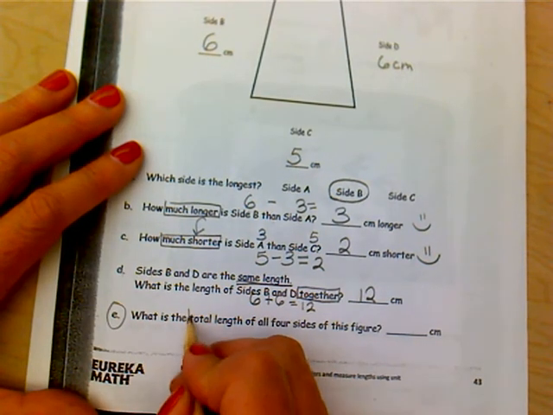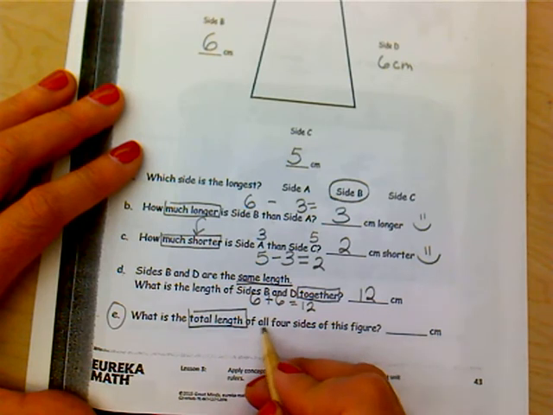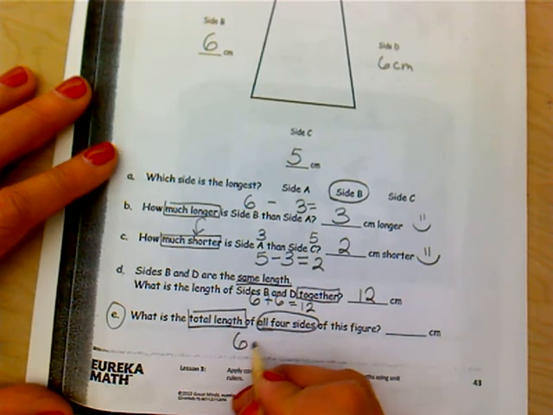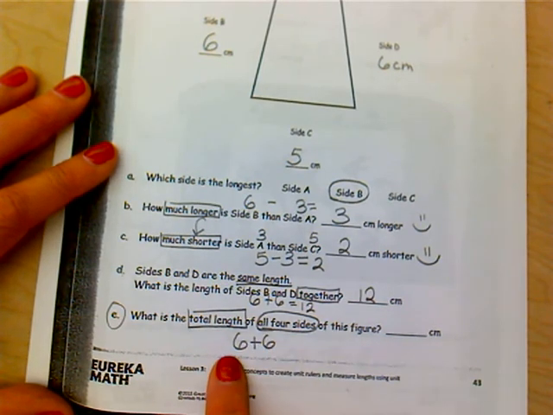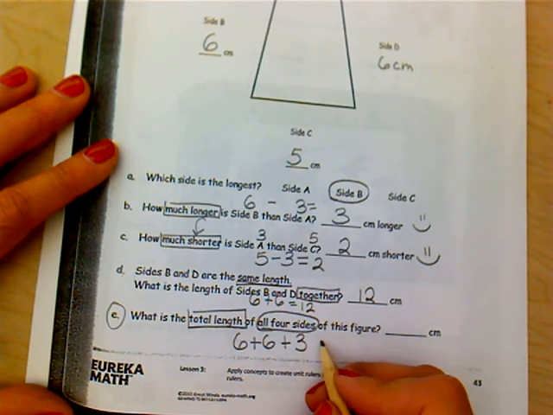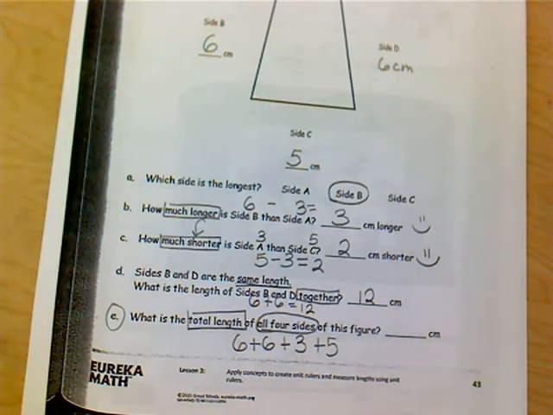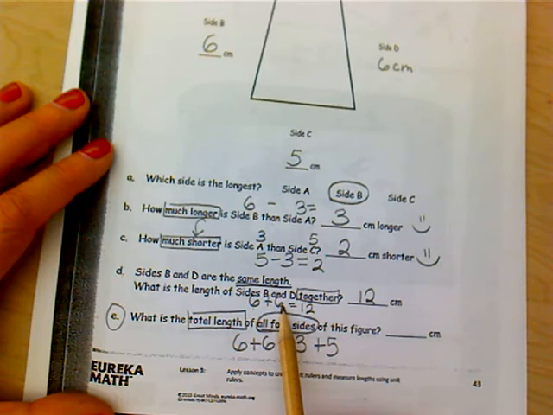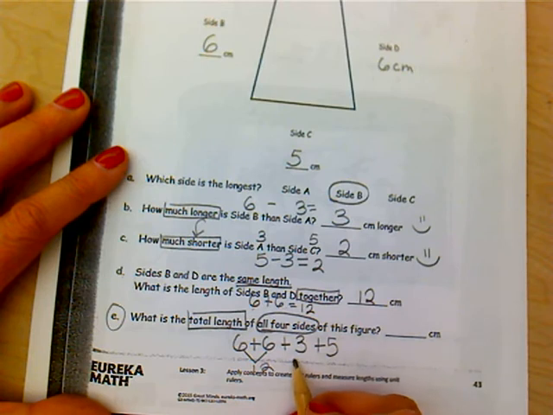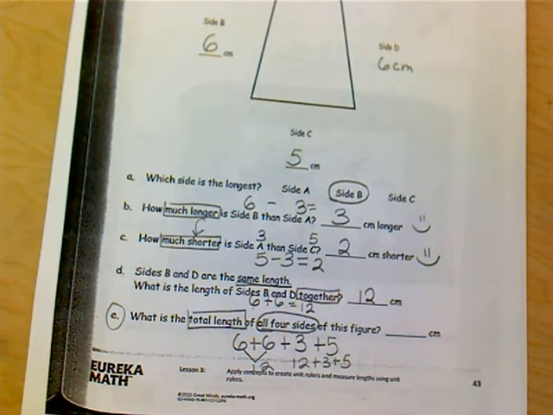What is the total length? Total length of all 4 sides of this figure. So you've got 6 and 6 for side B and side D. You also have side A, which was 3, and side C, which is 5. I'm going to have to figure out a way to add those numbers together. Well, I already know that if I add side B and D, I got 12. So I'm going to start there with 12. So then I'm thinking I still have 12 plus 3 plus 5 to go. Is that what you're seeing too?